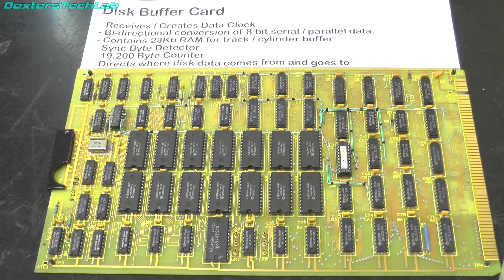Not all of the data is actually sent into the buffer RAM. I'll explain a little bit of that later. One important aspect of this card is it has a sync byte detector. Now I have explained in previous videos the DPB disk format can be a bit odd, and the sync byte detector is part of that, and I will go into that in a little bit more detail later.